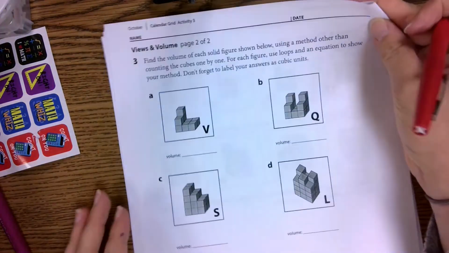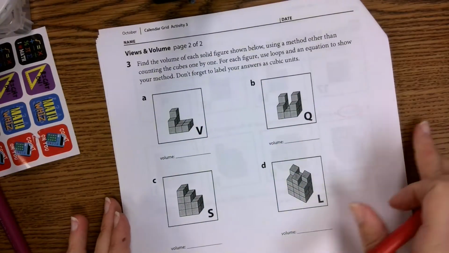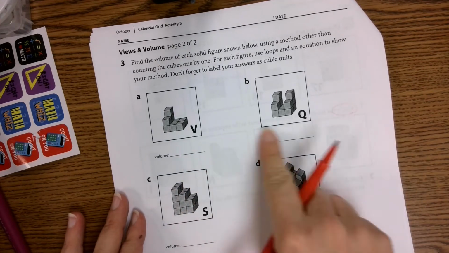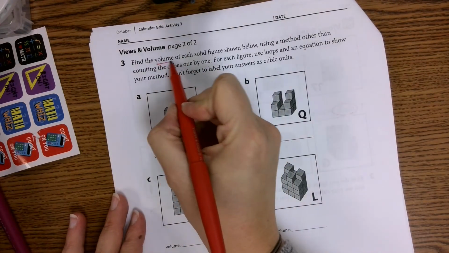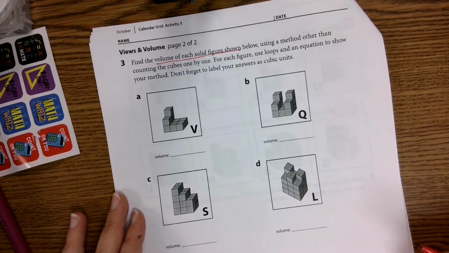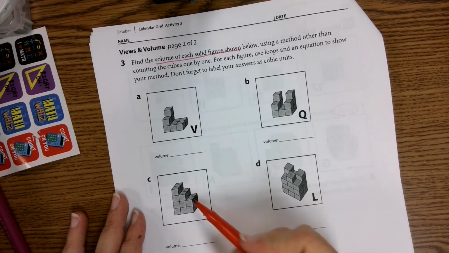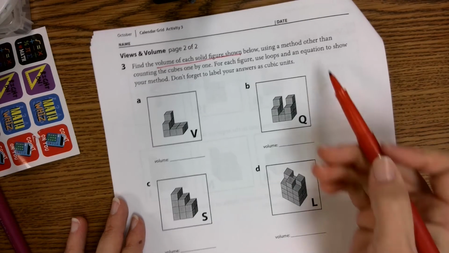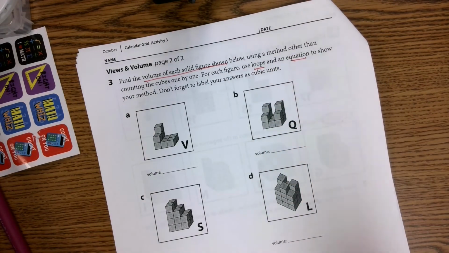On the next page for 11, this one should be rather easy for you because you already did it on the front. I want you to find the volume of each of the solid figures shown below, and it wants you just to tell me what the volume is. And it tells you to use loops and equation to show your method.